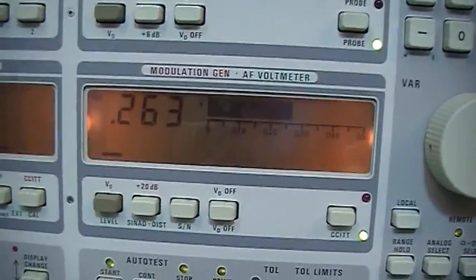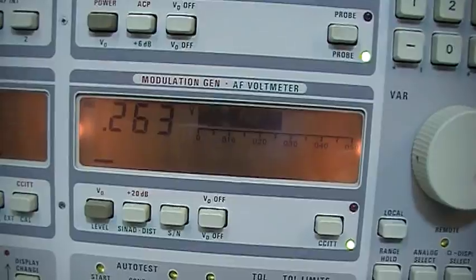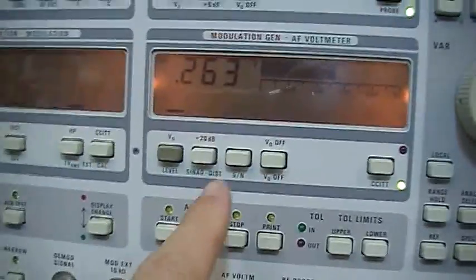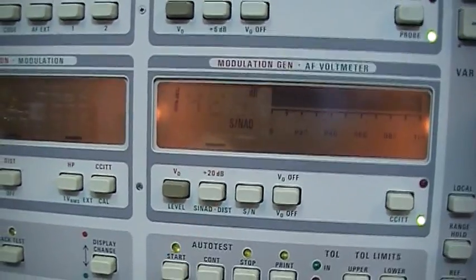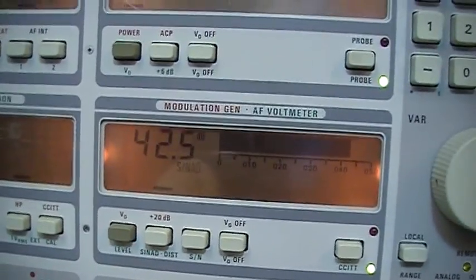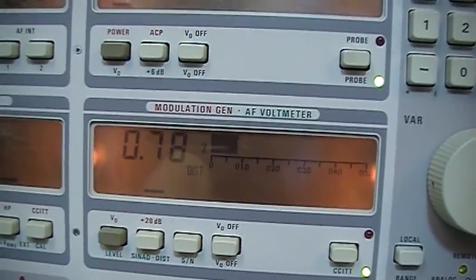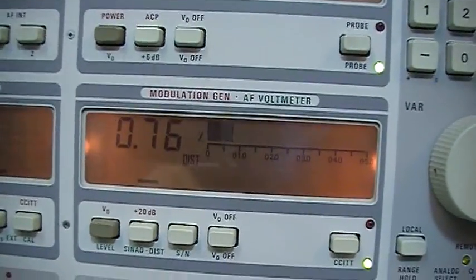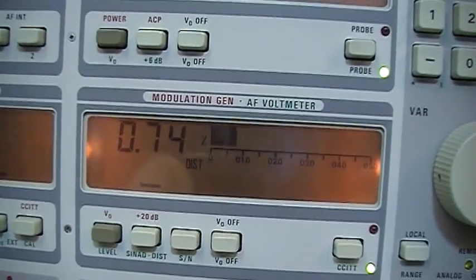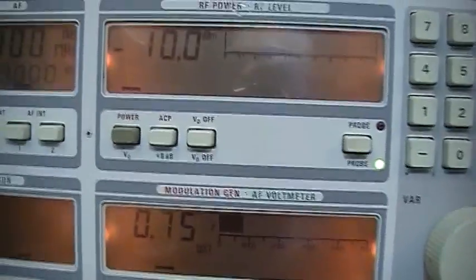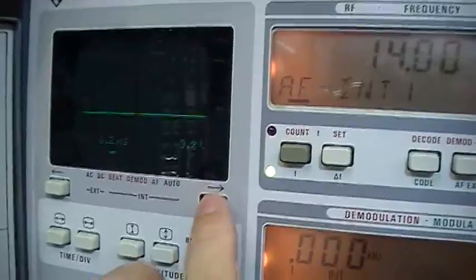Okay, so now we are on 263 millivolt. Let's check what the SINAD would be. It is 42, very nice. And what is the audio distortion? It is under 1%. It is 0.7, which is great.